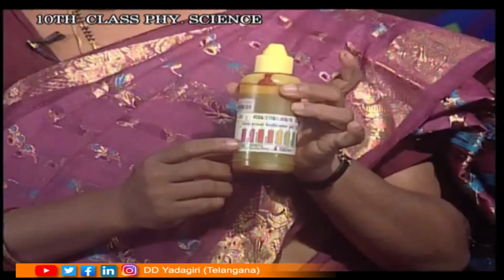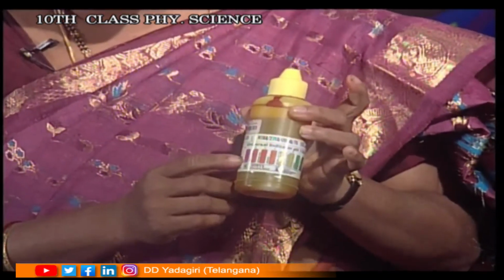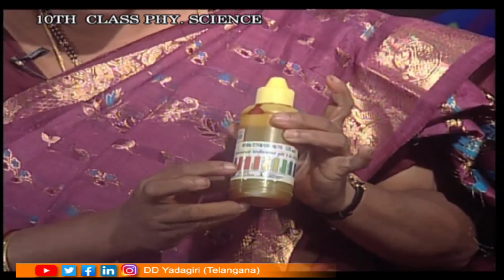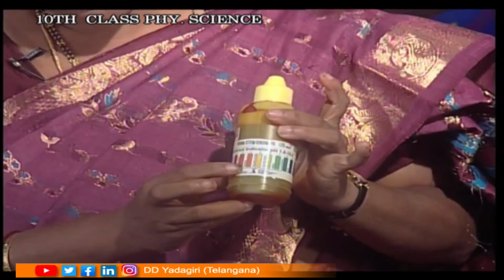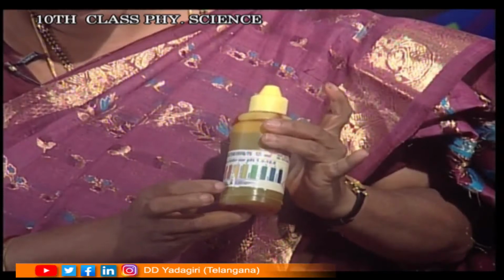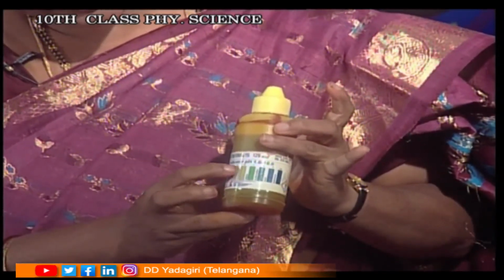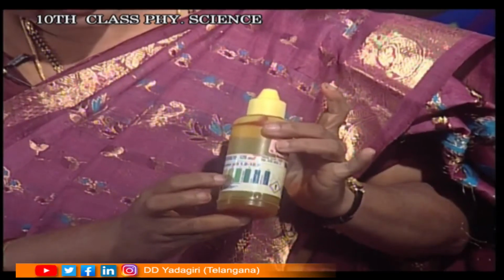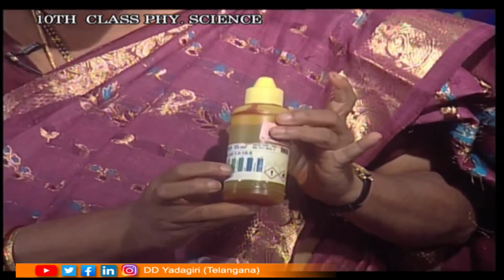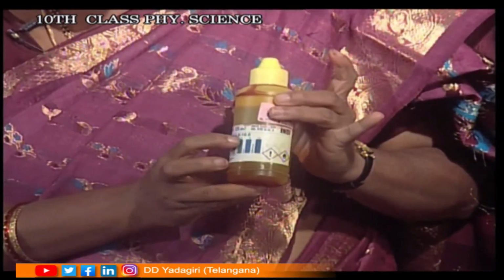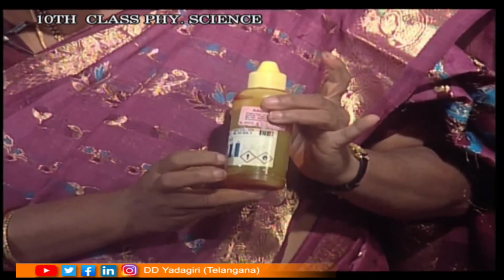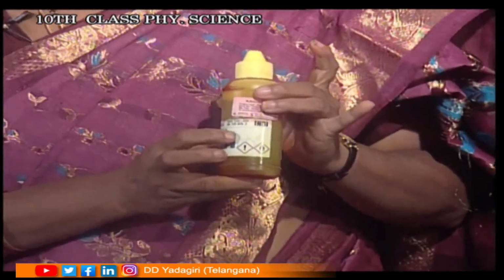See, this red color indicates it is a strong acid, that the pH value is 1, this rose red color indicates the pH value is 2, this orange red color indicates the pH value is 3, the orange color indicates the pH value is 4, the yellow orange color indicates the pH value is 5, the yellow green indicates the pH value is 6, the green indicates the pH value is 7, the bluish green indicates the pH value is 8, the blue color indicates the pH value is 9, the dark blue color indicates the pH value is 10.